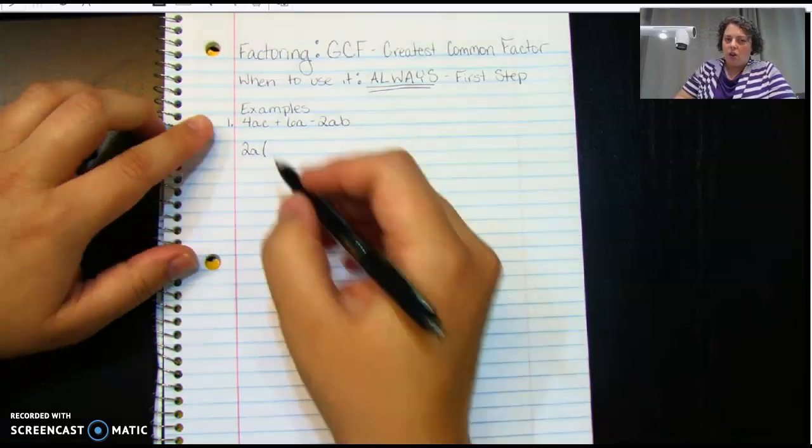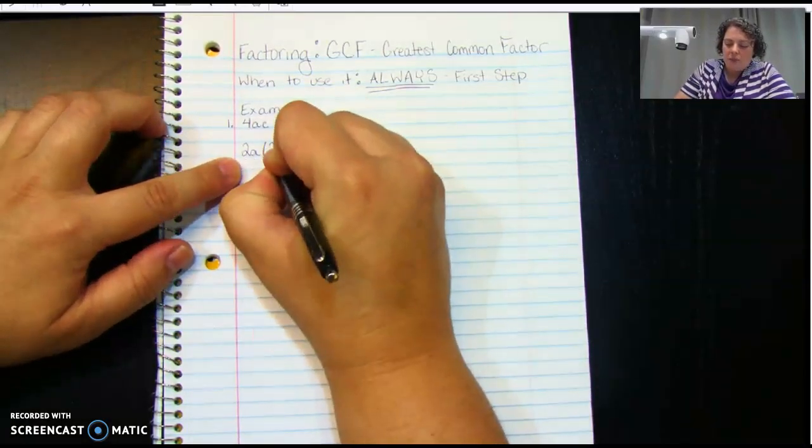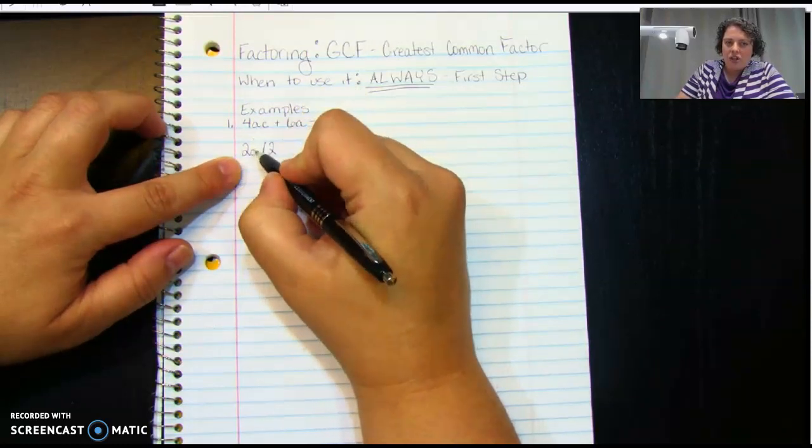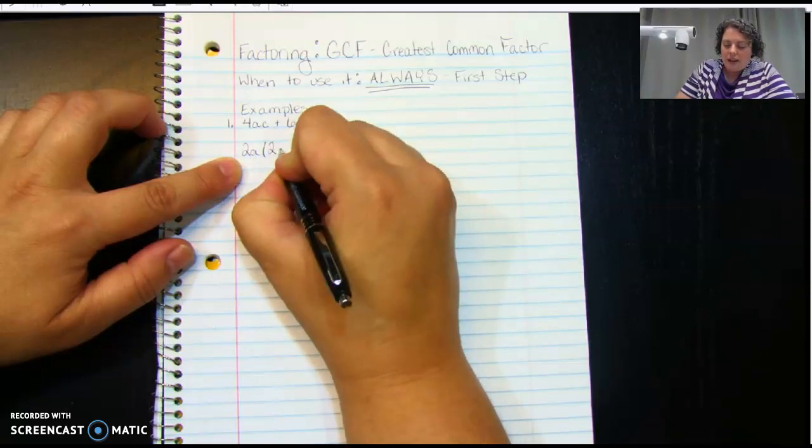Okay? So if I have 4 divided by 2, that's going to be 2. a divided by a is just 1. They would cancel each other out. c is left over.